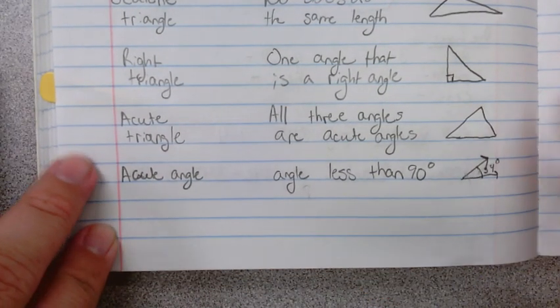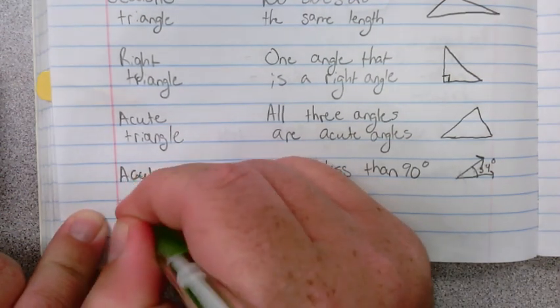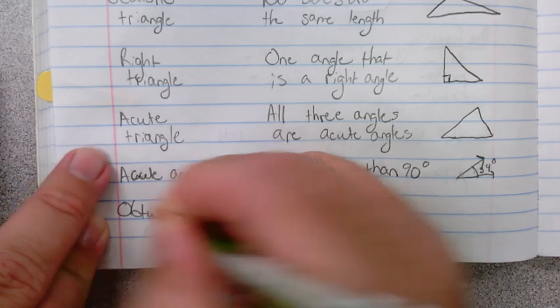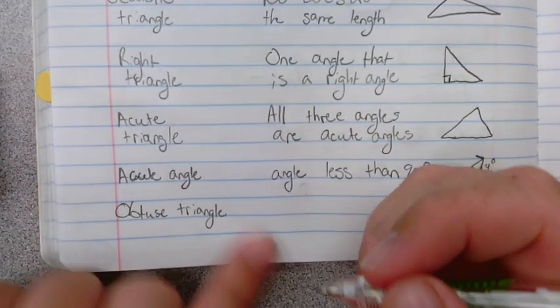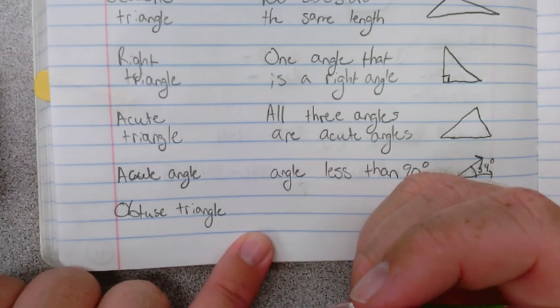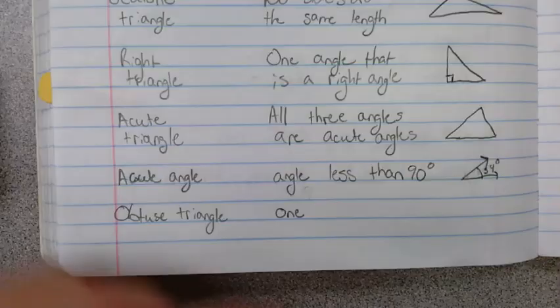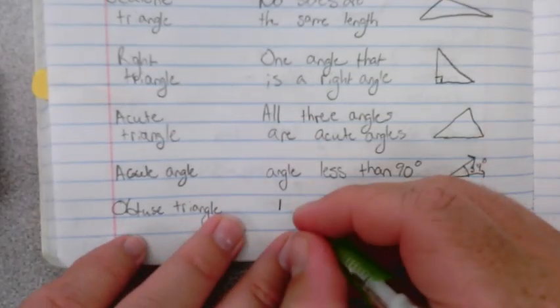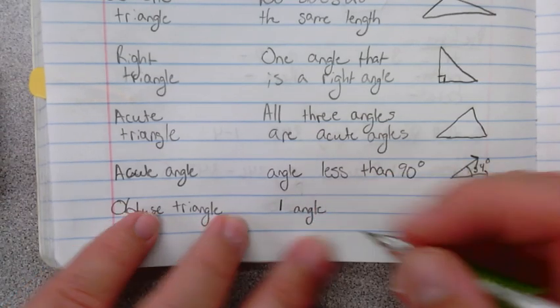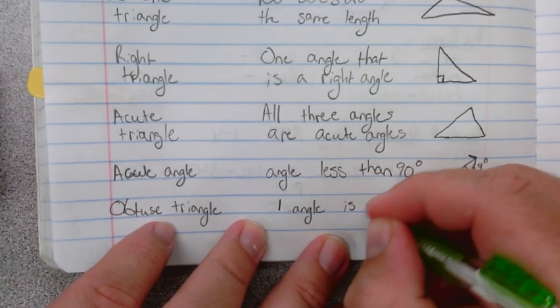And our final type of triangle is called an obtuse triangle. And the definition of an obtuse triangle is one angle is an obtuse angle.